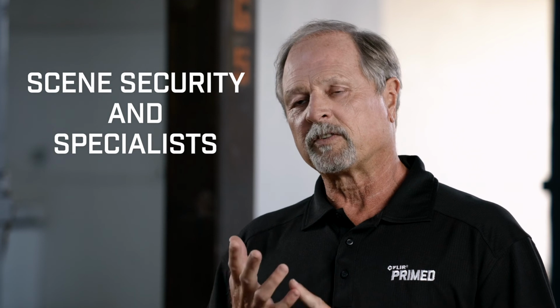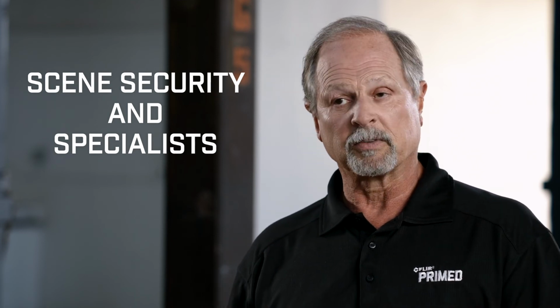The S means scene security and specialists. There could be bad people trying to come into that scene, so we're talking about security from both ways, also at the command post. Finally, specialists. You need to have them there as fast as you can get them. We've covered that before. We call it calling out the cavalry.